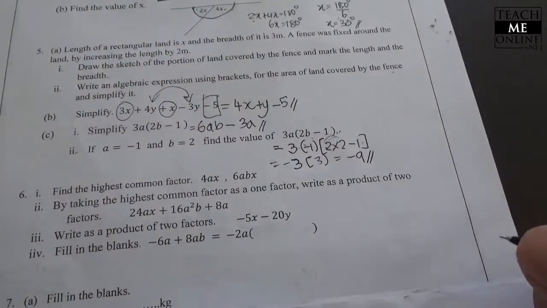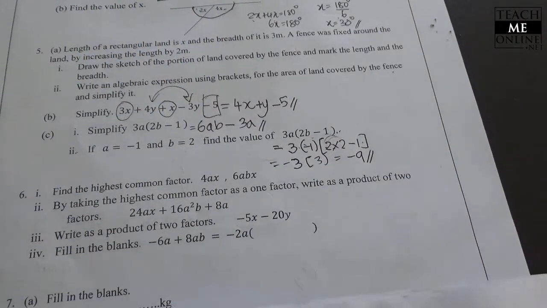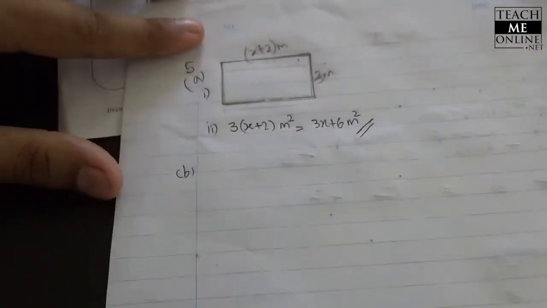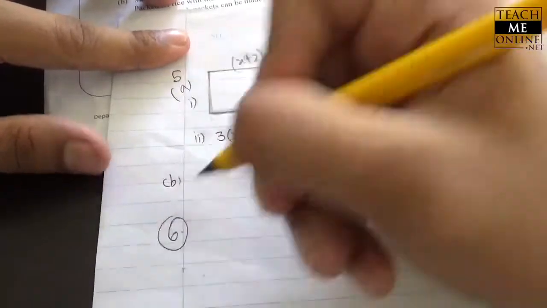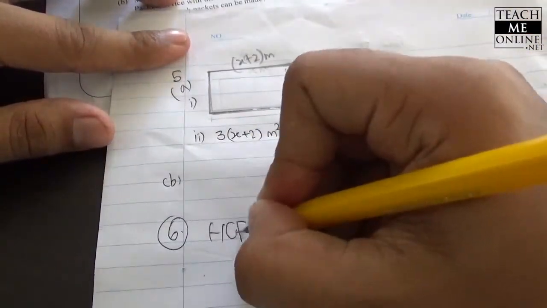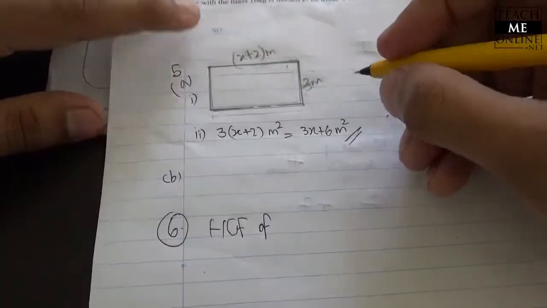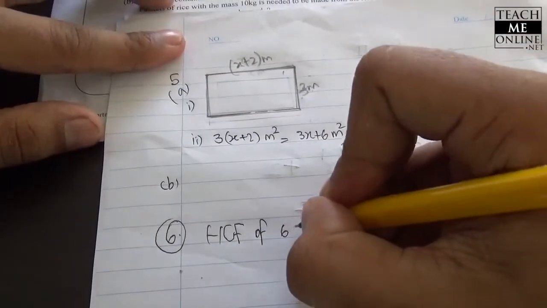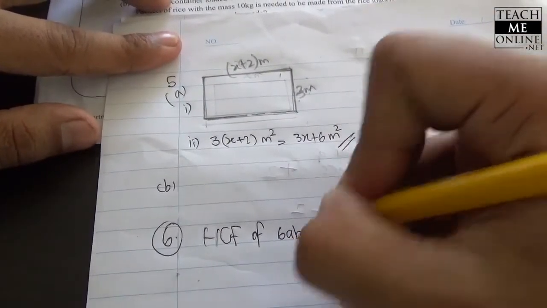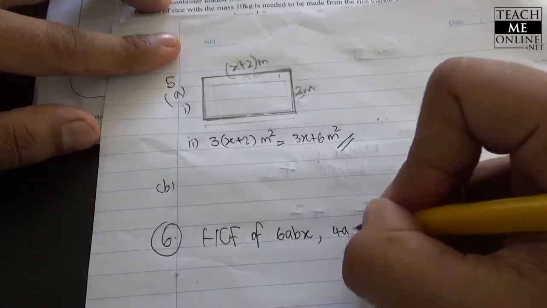Question number 6, part 1. Find the highest common factor of 4ax and 6abx. So the HCF of 4ax and 6abx.